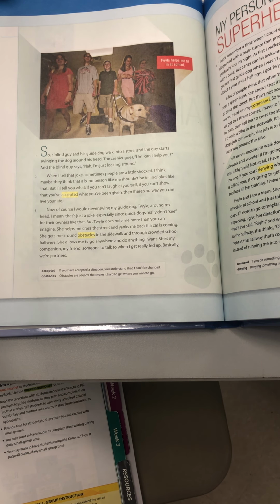Idiom's not actually on our figurative language one. Oh, it isn't? No. Alex, this is your last chance. I'm done with the rude interruption, sir.